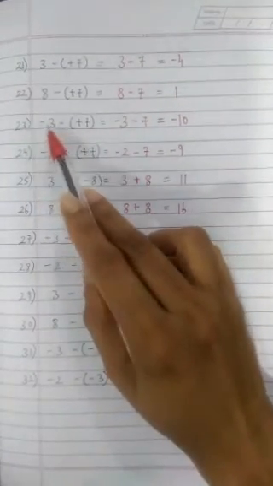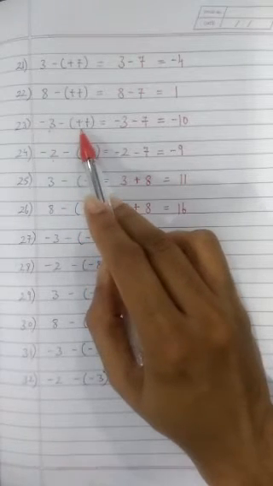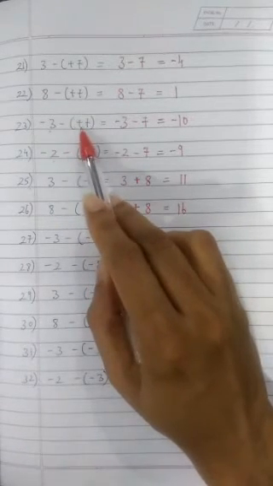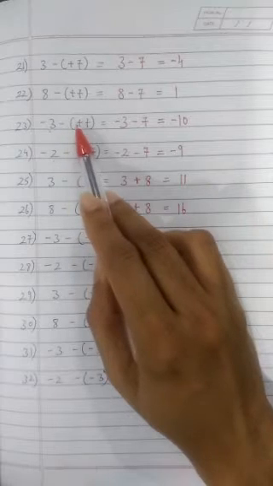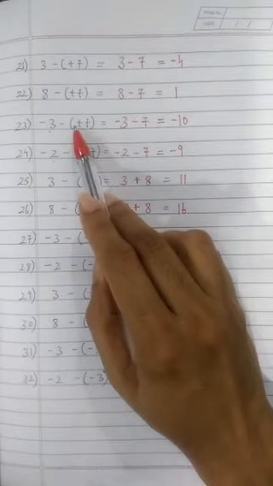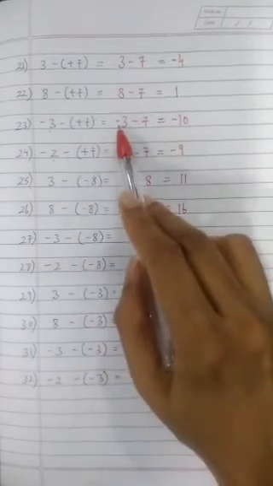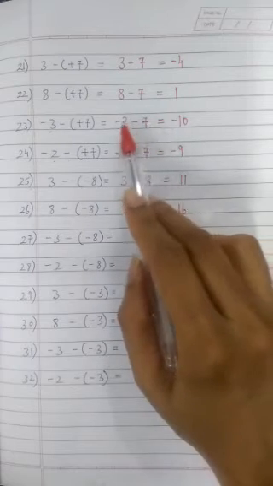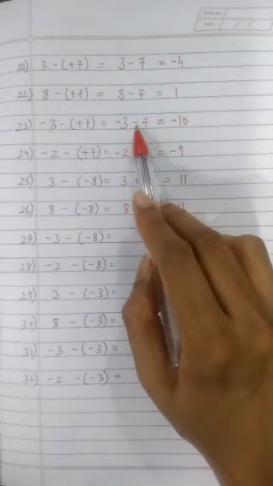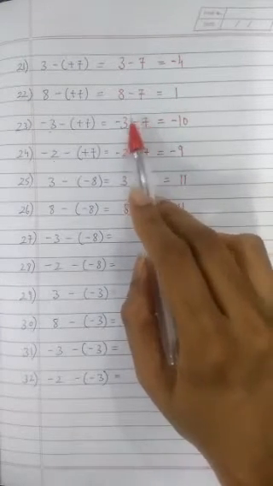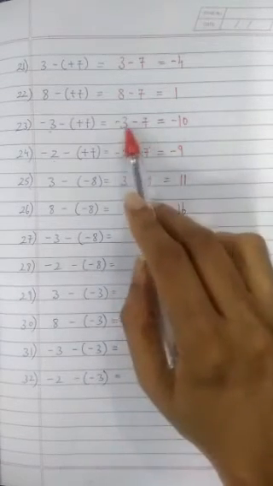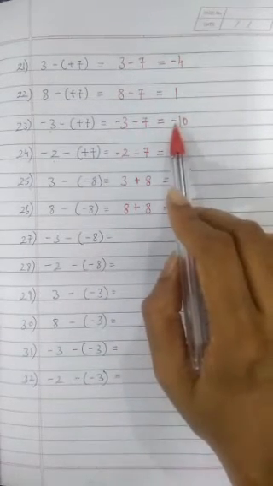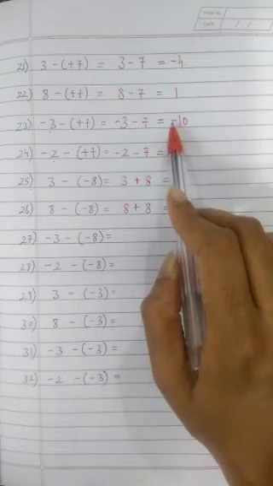Number 23. Minus 3 minus plus 7. First the brackets. So minus into plus is minus. So we are left with minus 3 minus 7. Minus and minus operation is plus. 7 plus 3 is 10 and sign is negative. So the answer also bears a negative sign.